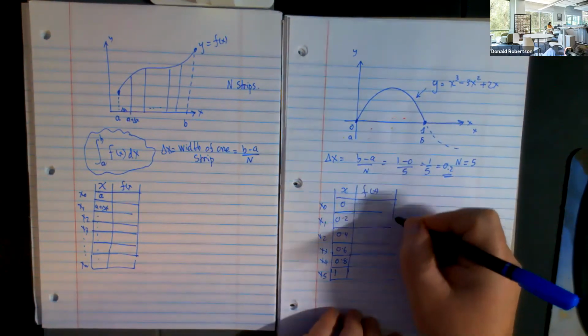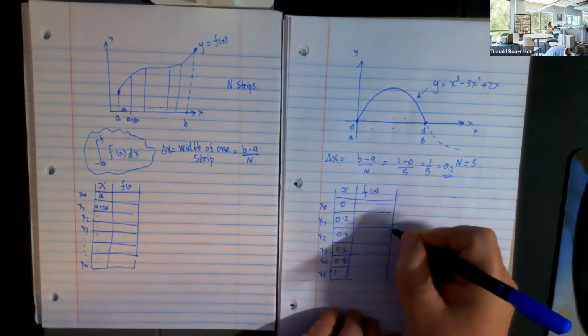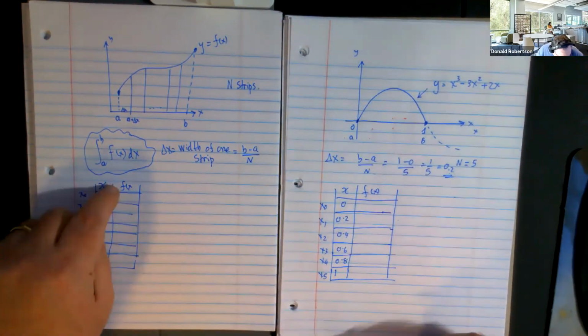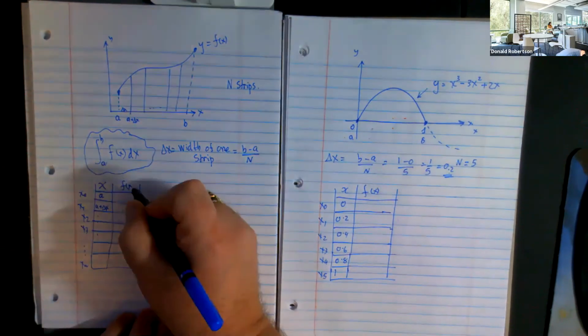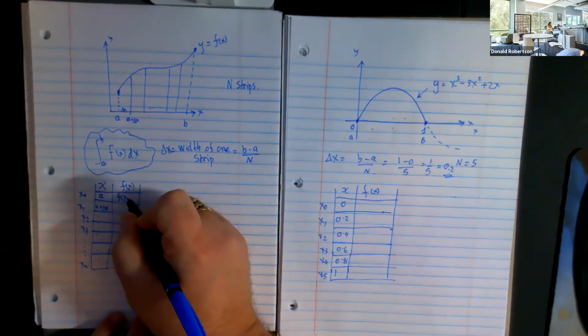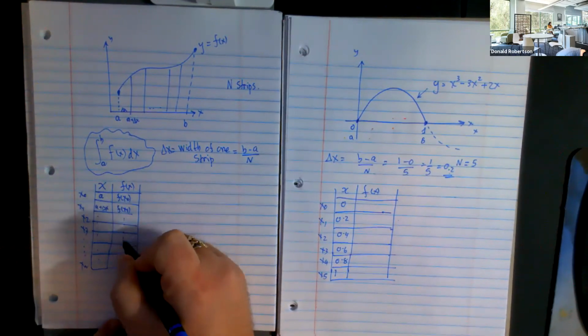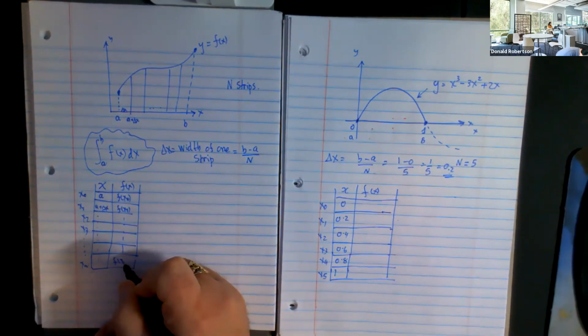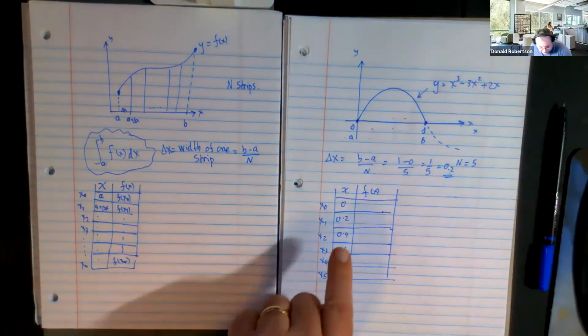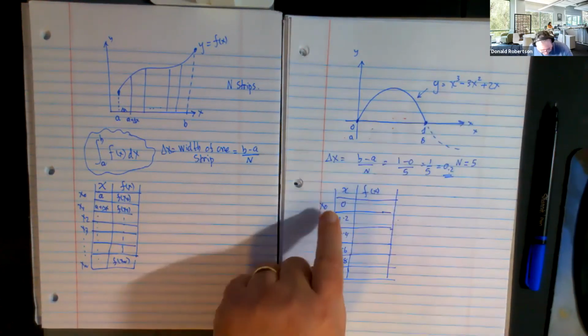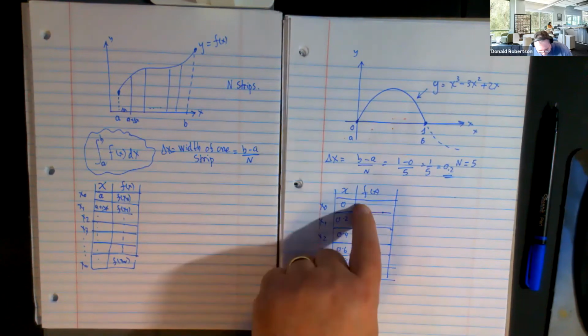Now for every single one of these, you find the value of the function. So I'm going to take this function and evaluate it at all these points and write in the answer.